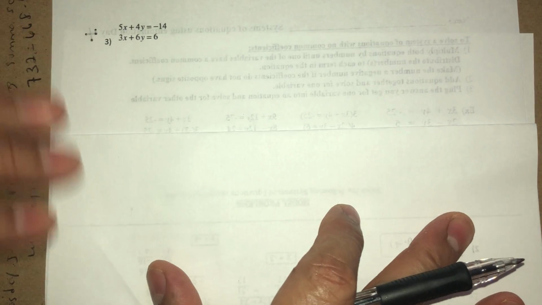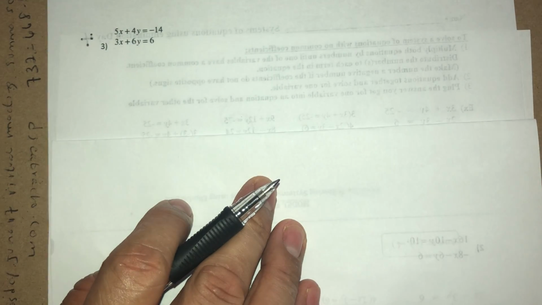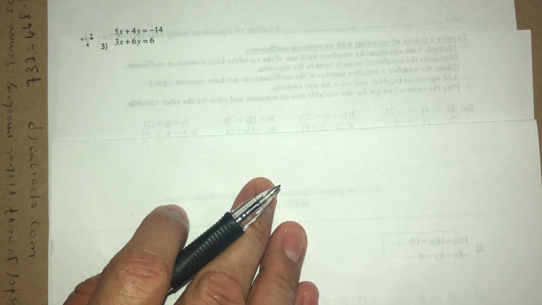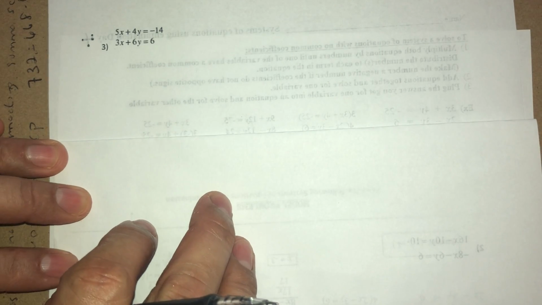With number 3, what's happening? If you notice, the x's both have positive signs, and the y's both also have positive signs, all right? So here we have to make sure when we distribute to make one of the numbers negative. So here it's all up to you. You can pick either the x's or the y's because they both have the same signs.